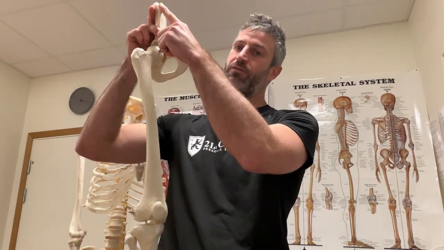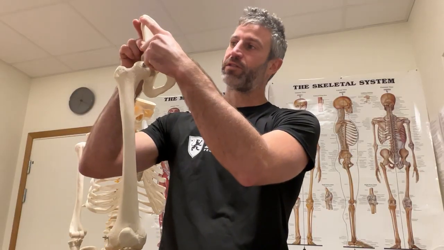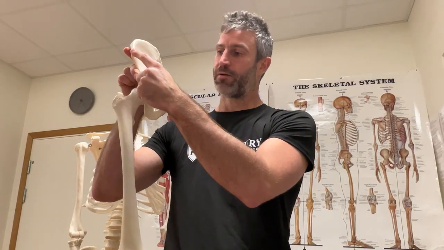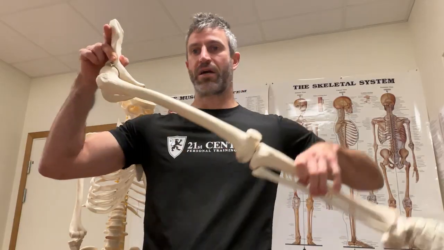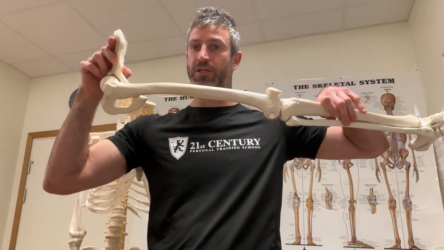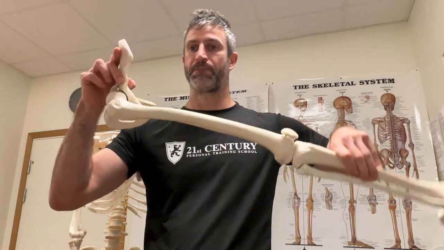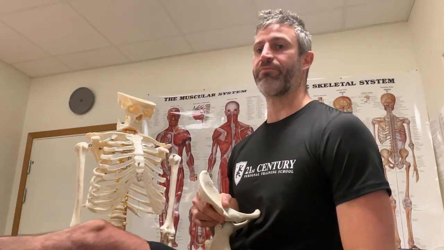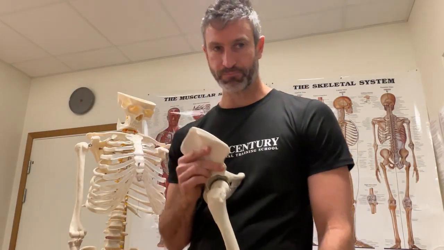Then we have the rectus femoris, which starts at the very top of the hip bone here, the point of the ilium, and comes over the knee joint. So when we hold our knee straight, that will help us with our hip flexion. Okay, it'll basically let me stand here and lift my leg up with a straight knee.